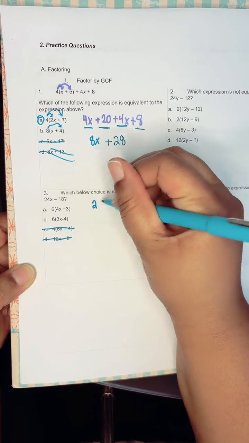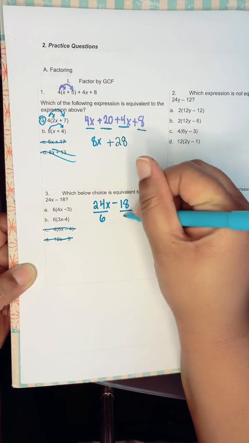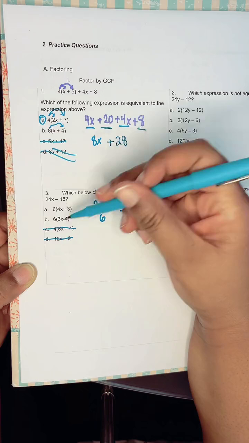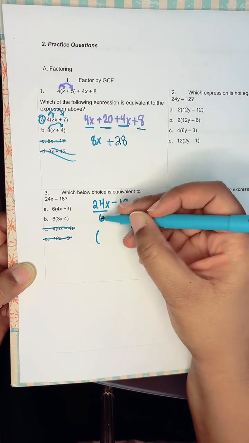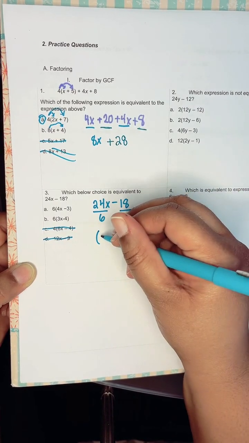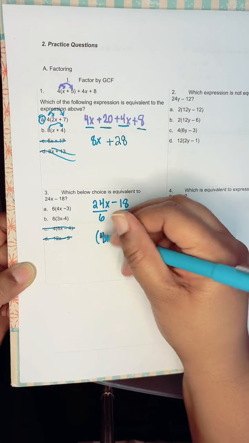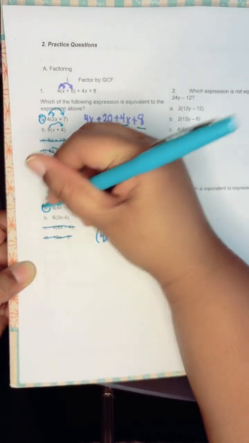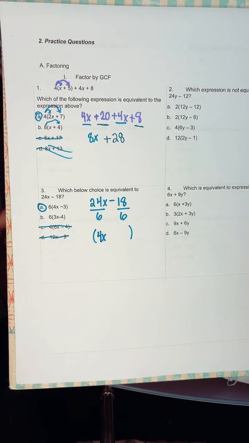What we're going to do next is divide this by 6 and divide this by 6, and that will give us what's left in the parenthesis. So 24 divided by 6 is 4x. As soon as I see this, I'm circling my answer and moving on. I'm saving time for when you get to the word problems. Does that make sense, you guys?